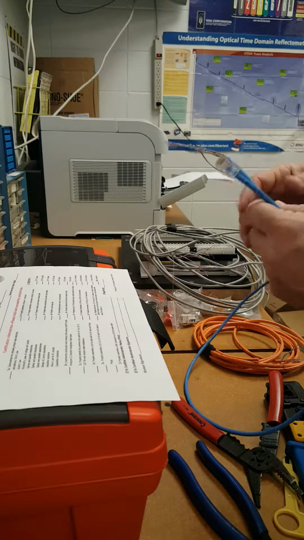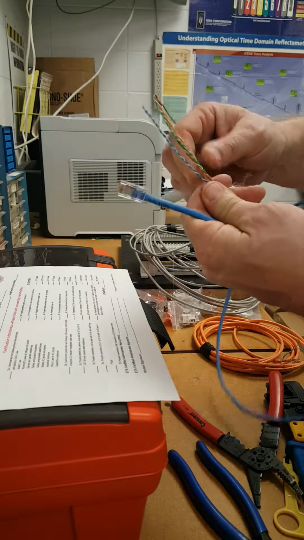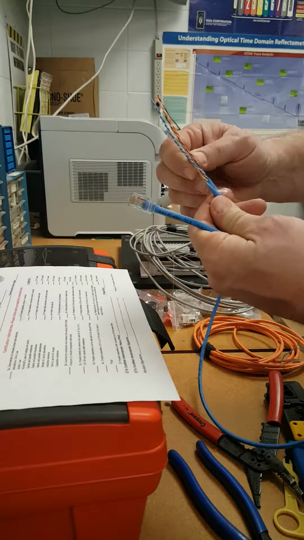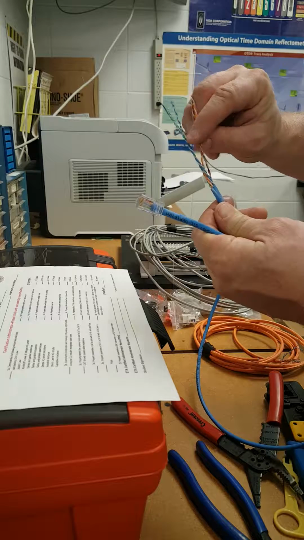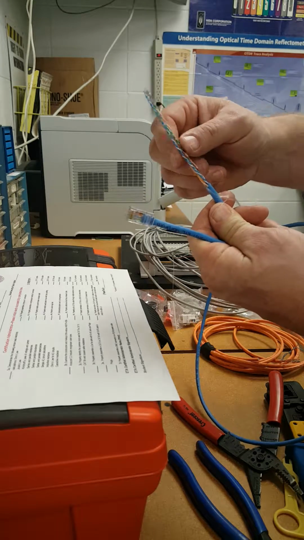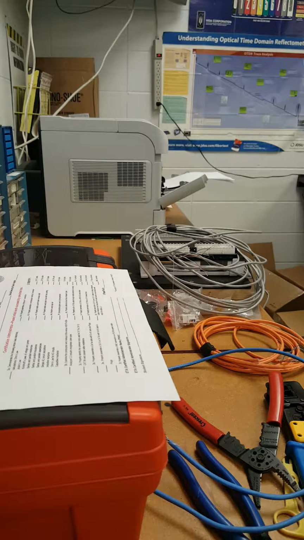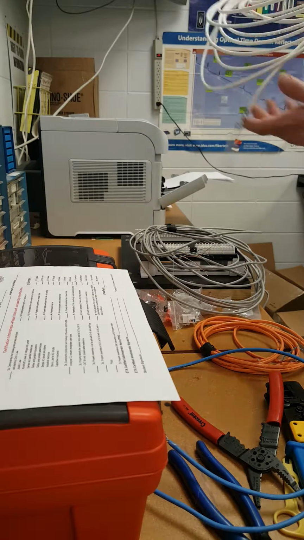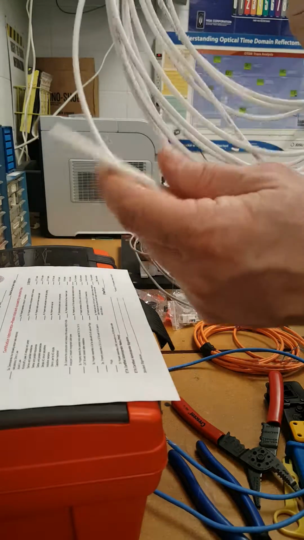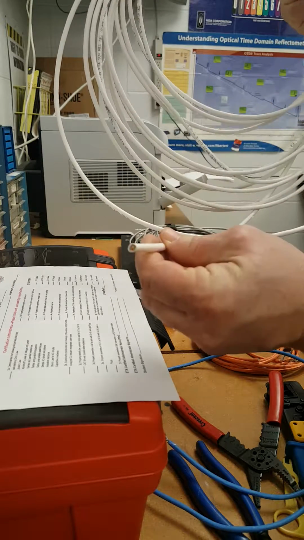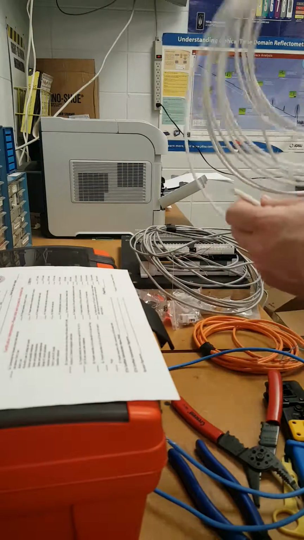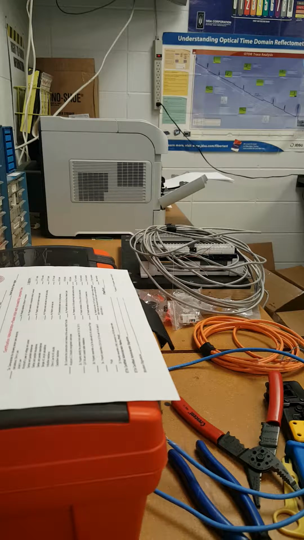For example, Cat 5e is going to have the twists, but Cat 6 actually has an isolator that's going to isolate these different types of cables. And right here is a Cat 6 cable. Everything will be labeled for you to identify and go from there.